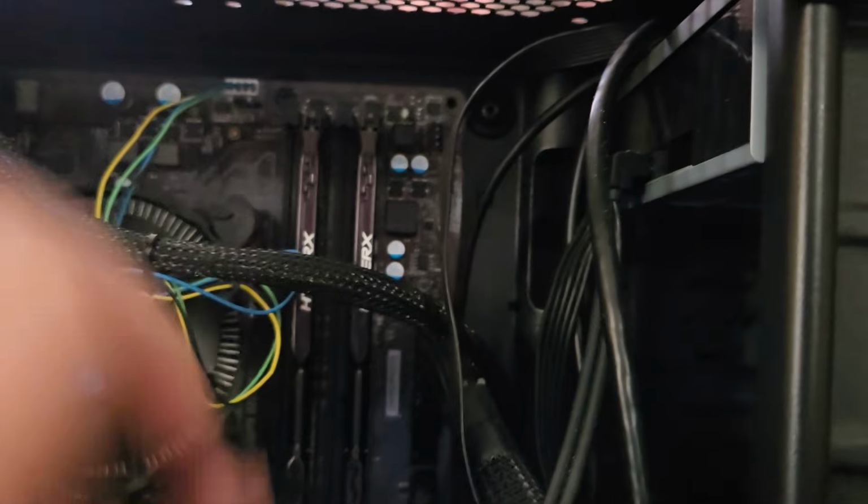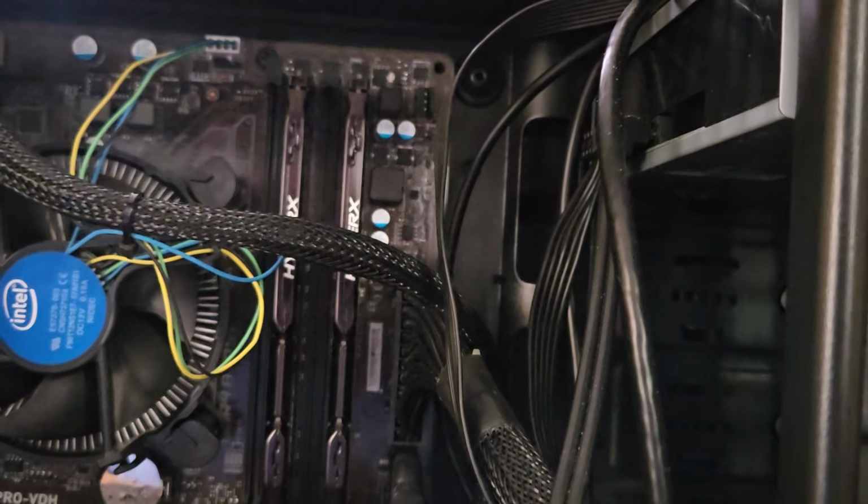So what it could be is the RAM. You're not going to have a lot of RAM in here, but the RAM is the next culprit. And in this case, spoiler alert, it's the RAM. So what you want to do is take out the RAM one stick at a time. So in this case, we'll take our stick out.